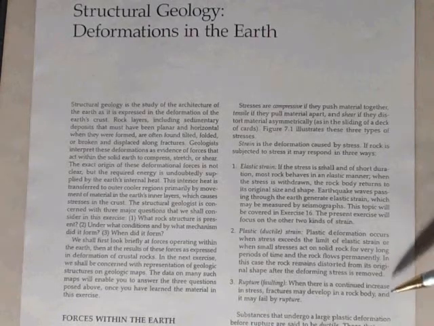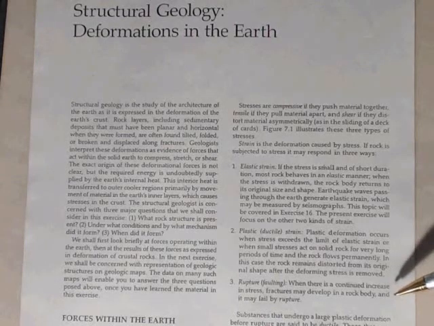But the third type of strain is rupturing, or we call that faulting. The stress is applied to a rock and it's beyond its limit. The rock deformation takes place under the lower temperature and pressure conditions found nearer the Earth's surface, where rocks behave like a brittle solid and will rupture and break.